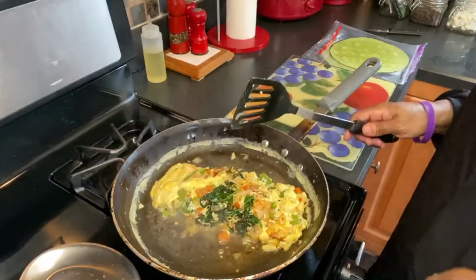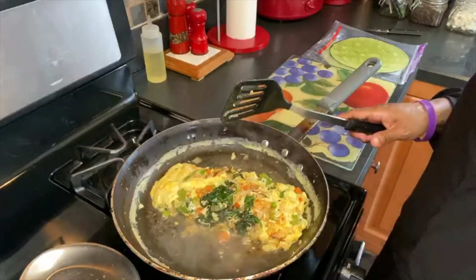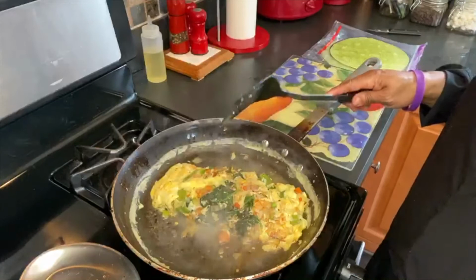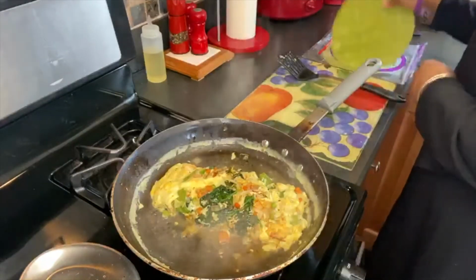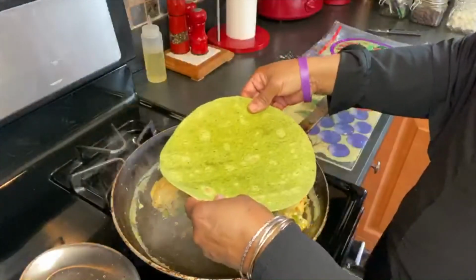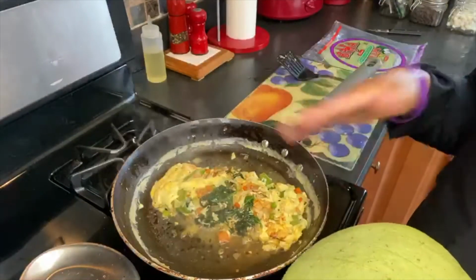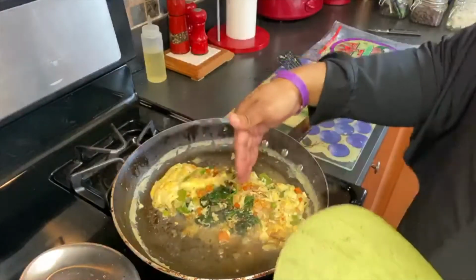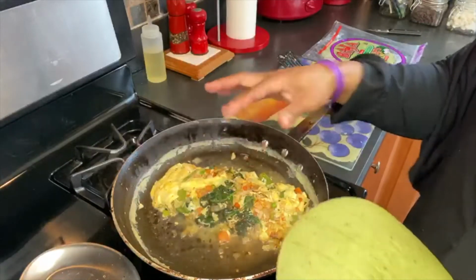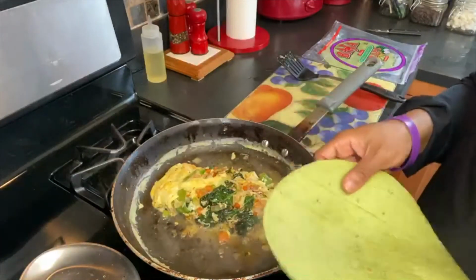I'm gonna lay it on a wrap, but this is kind of big for this wrap. Now that I'm looking at it, if I do this here, I'm not gonna be able to wrap it. Maybe if I had scrambled it, or maybe I can cut it in half. But I'll just present this on a wrap to her.